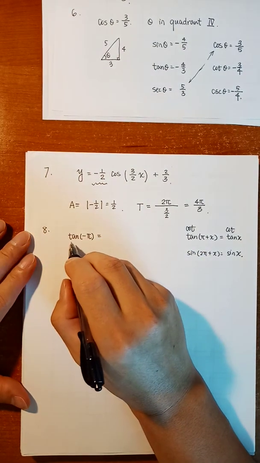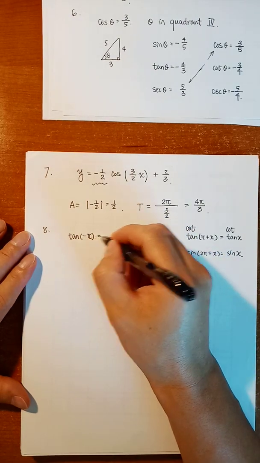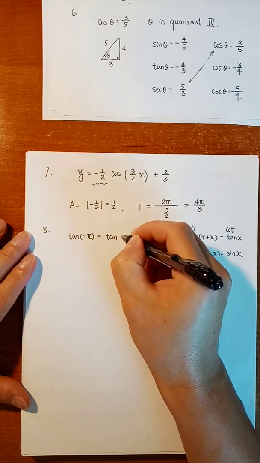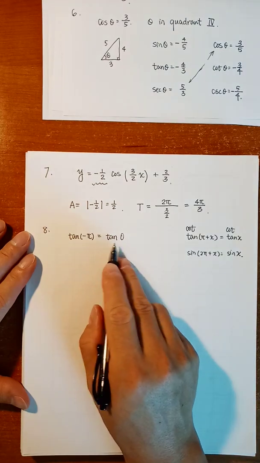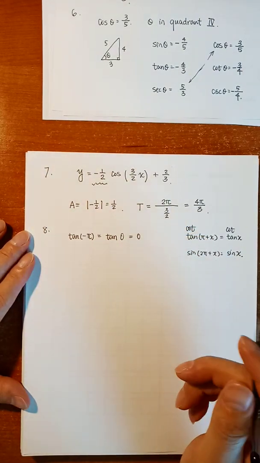So here, for example, you get tangent negative pi. If you add pi, it is equal to tangent 0. Tangent 0 is 0.